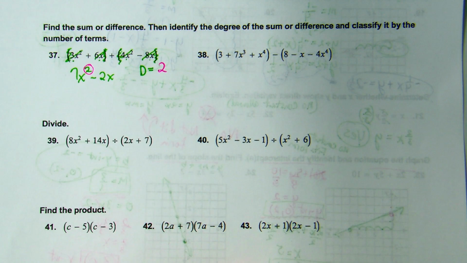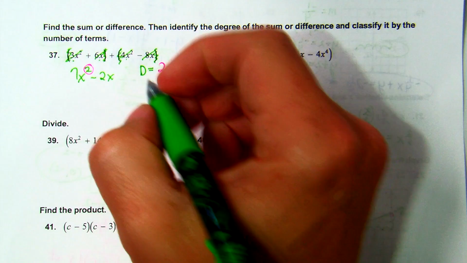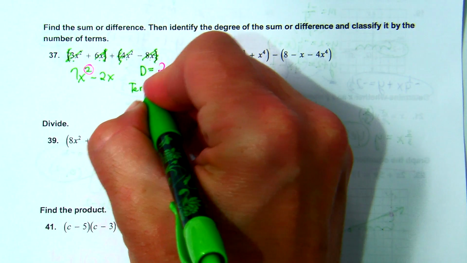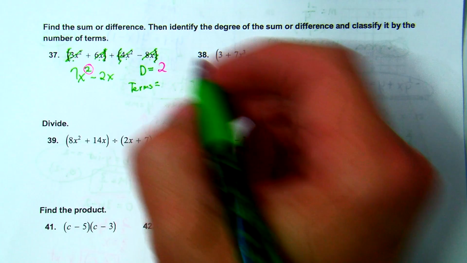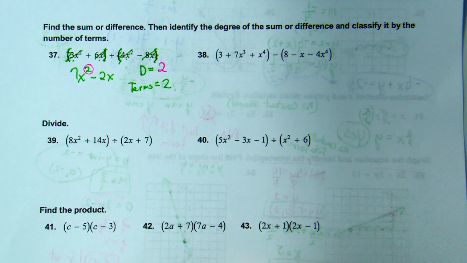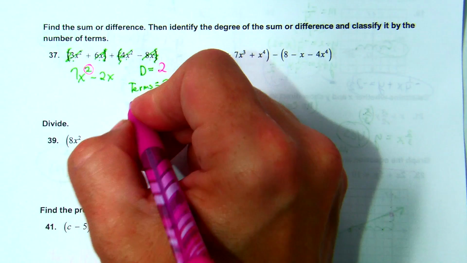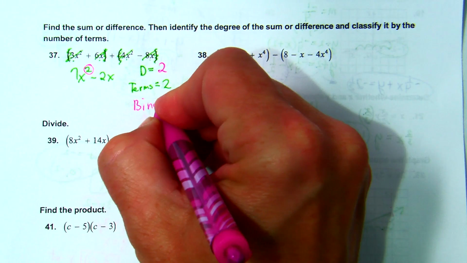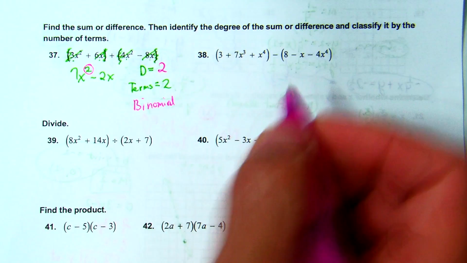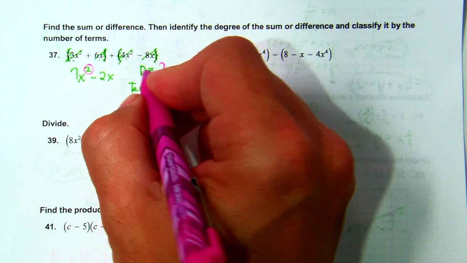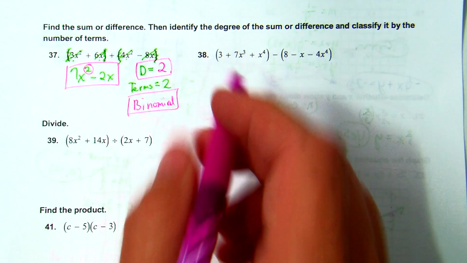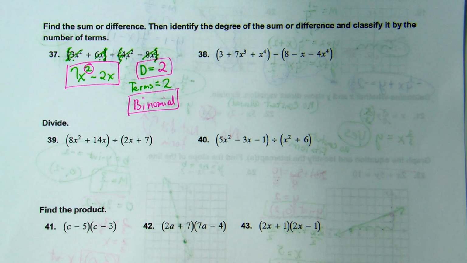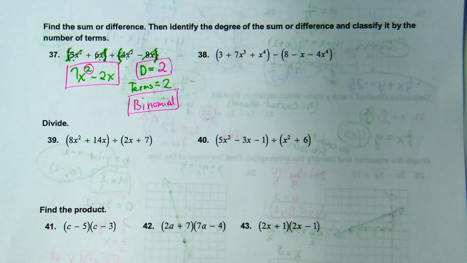Right? Degree of 2. What about the terms? How many terms does this have? Well, there's only 2 terms. This term and this term, right? So we have 2 terms. So because there's 2 terms, this is a binomial. Binomial, bi meaning 2, okay? So we have a degree of 2. This is a binomial. This is the sum of those polynomials or those other 2 binomials we already have. Okay? That's a pretty easy one.